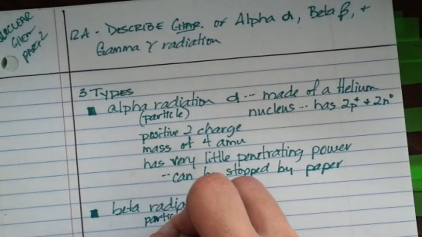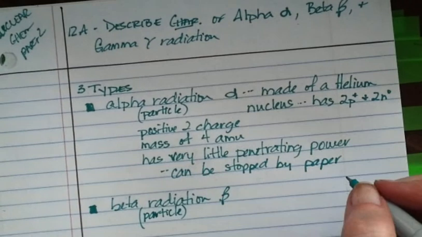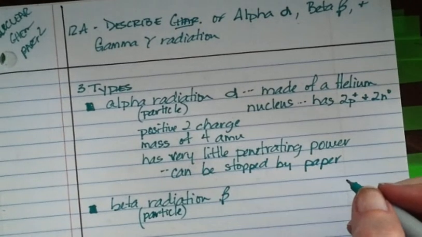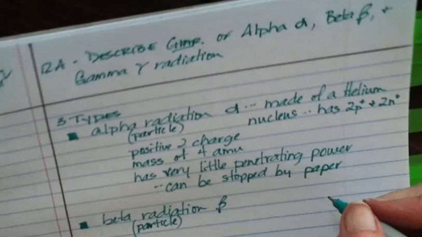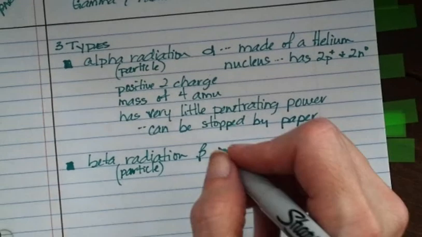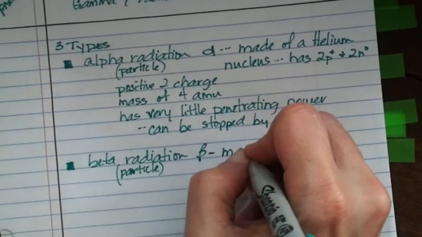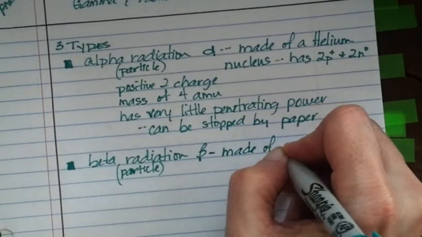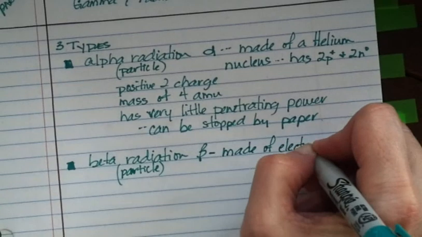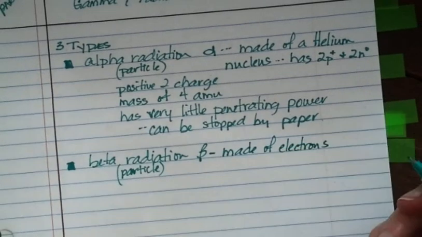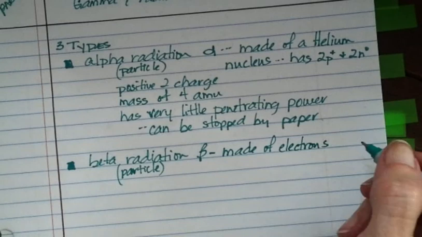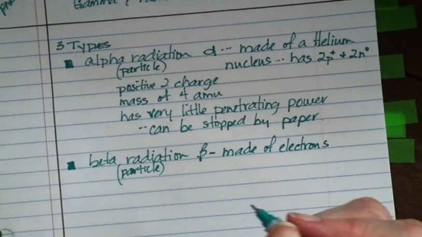So we can talk about it in terms of radiation, or in terms of particles. And beta radiation is made of electrons. That means it has a -1 charge and 0 mass.